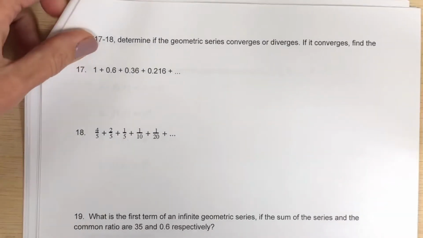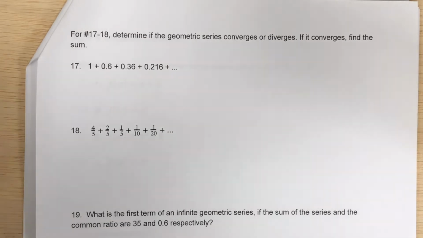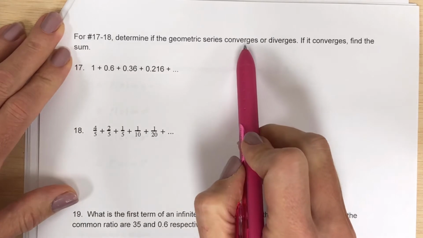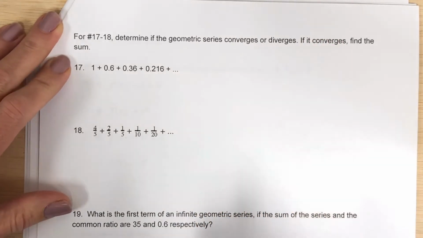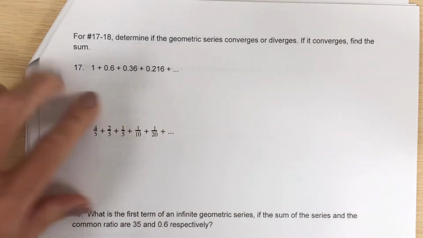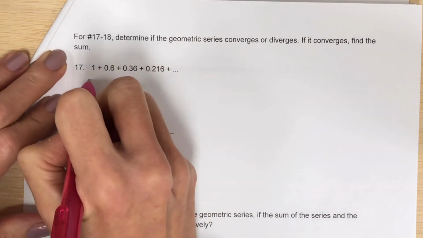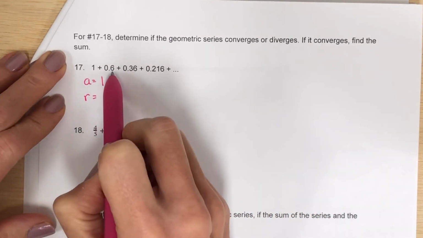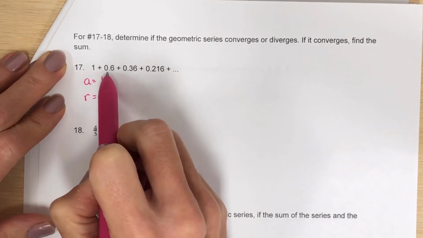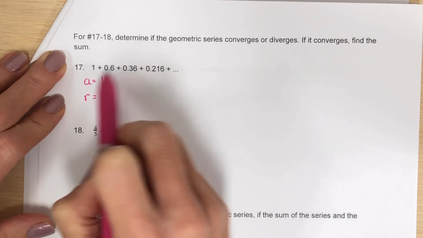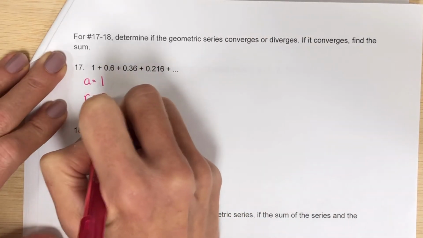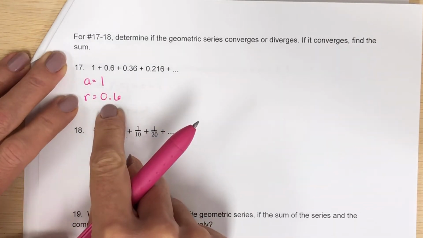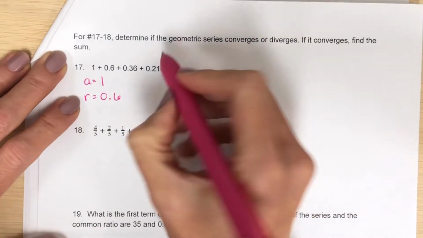Sum. Let's go ahead and do some more complicated problems on the next page. For number 17 and 18, determine if it converges or diverges, and then find the sum. With this one, my first term is 1, and my ratio is, what's happening to each of these terms? 1 to 0.6 to 0.36. Well, I realize I'm multiplying by 0.6. The absolute value of 0.6 is less than 1, so it converges, so I can find the sum.